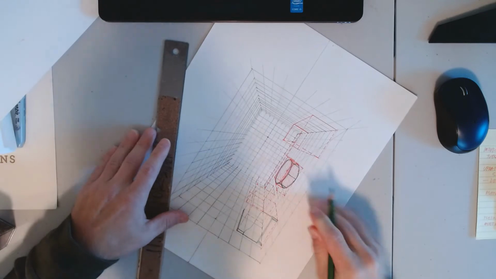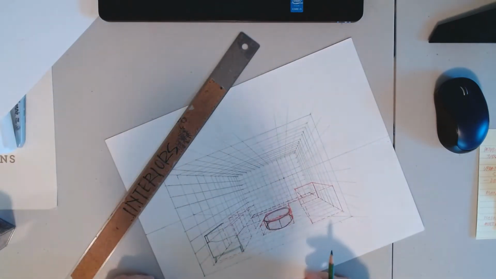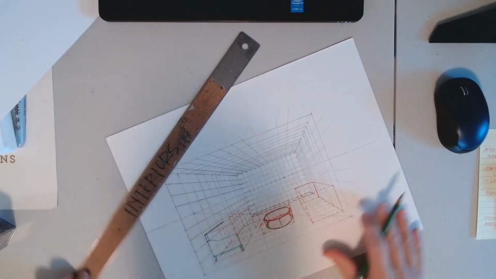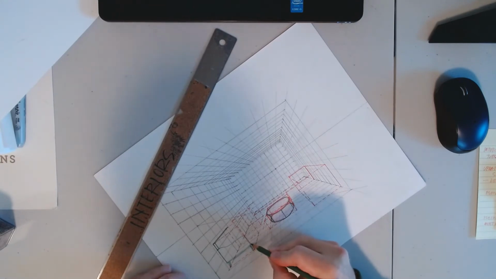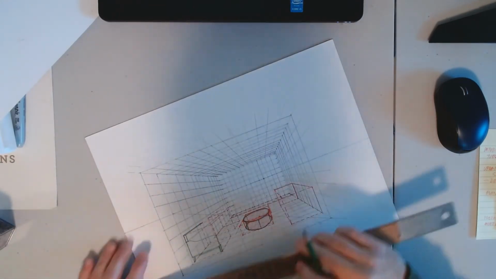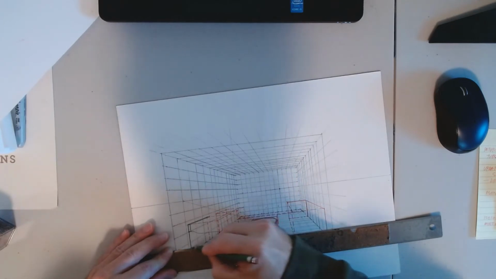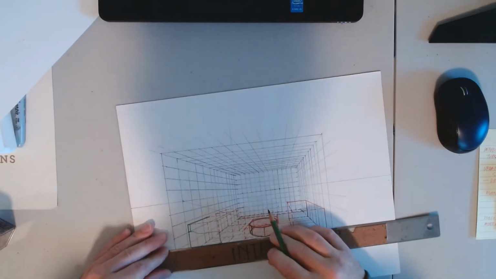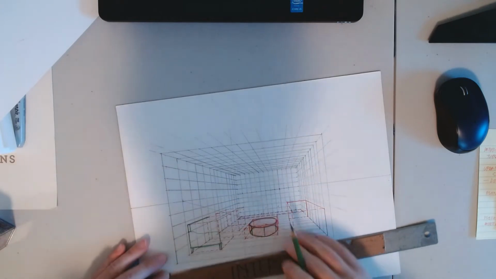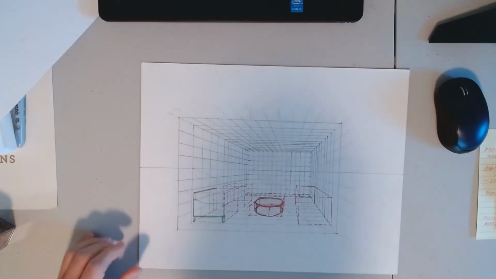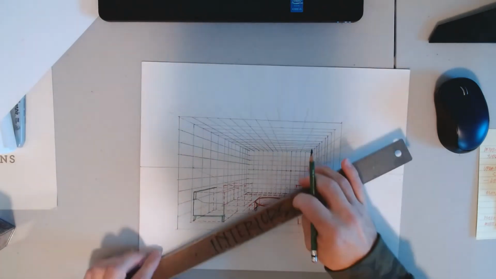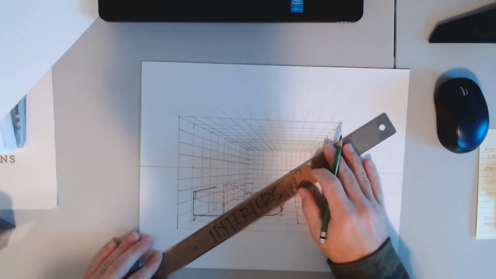Okay, there's the depth of my cushion. I follow the front part of my frame back to the vanishing point.